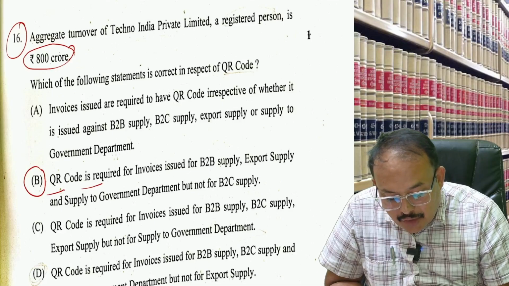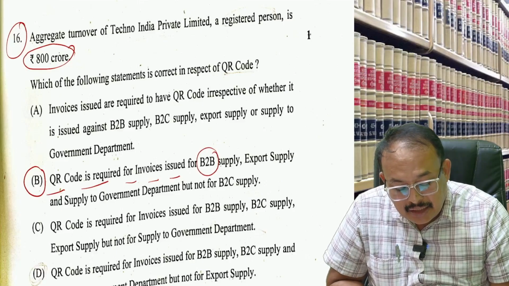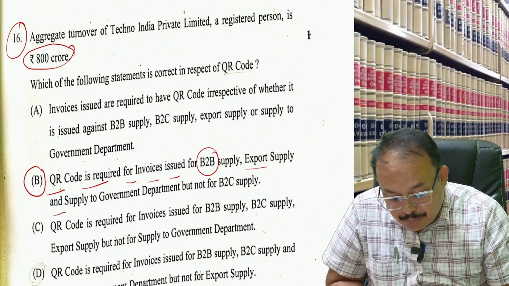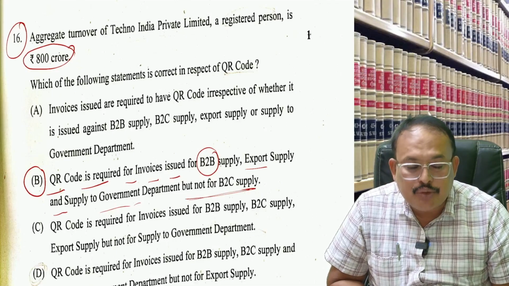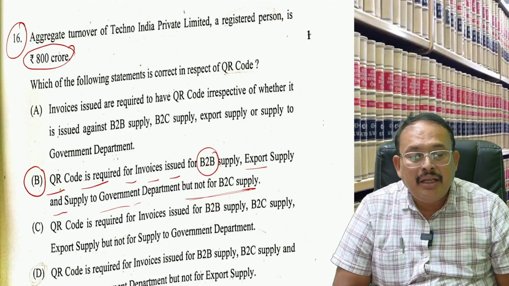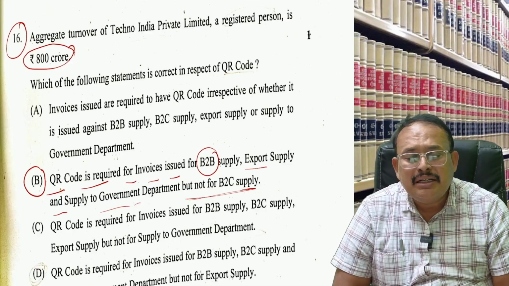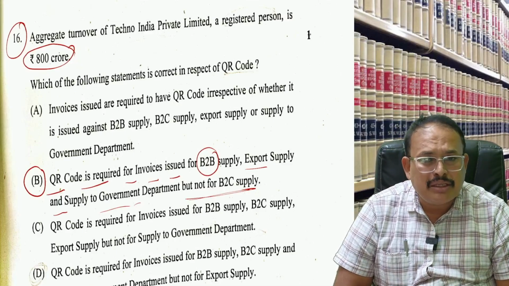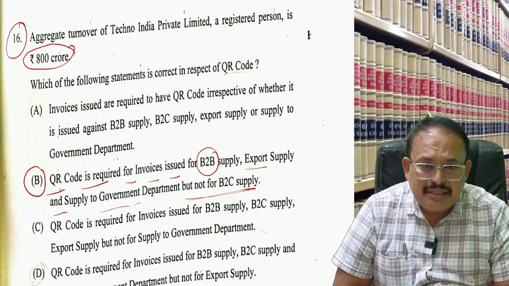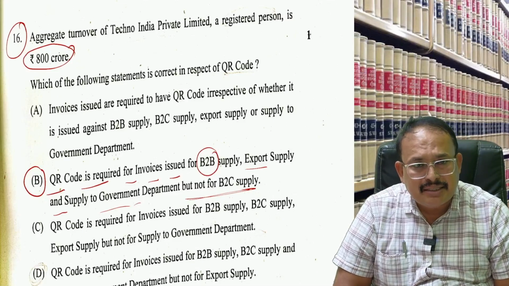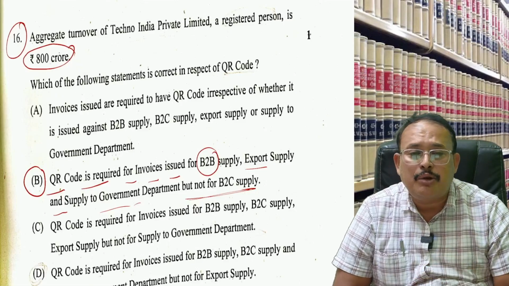QR code is required for invoices issued for B2B supply, export supply, and supply to government, but QR code is not required for B2C supply. Why? B2C supplies are not required to be uploaded on the e-invoice portal, IRN, namely invoice reference number, not required for B2C transactions. E-invoice is not required to be issued. Therefore, QR code is not required to be mentioned.